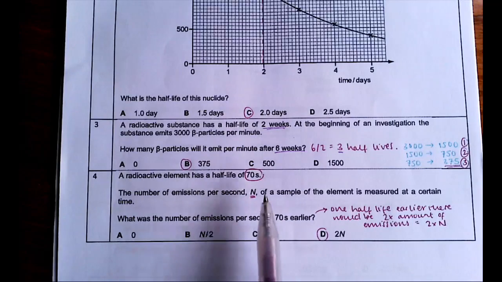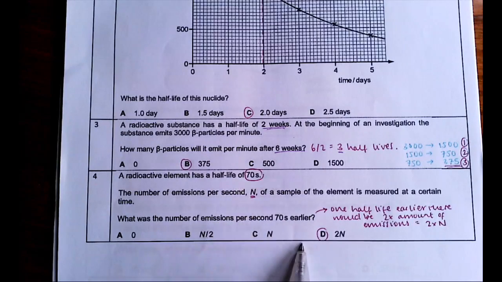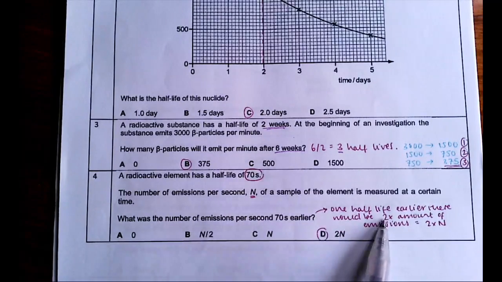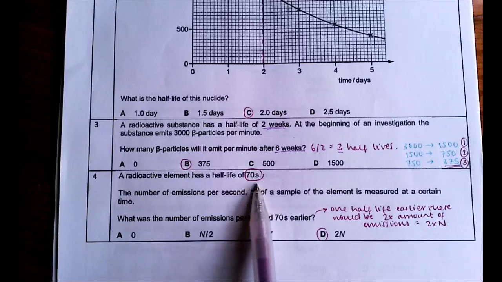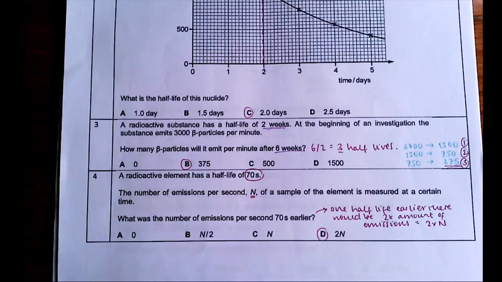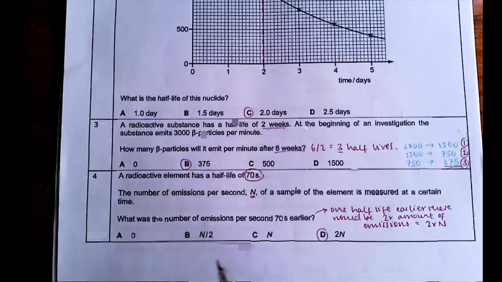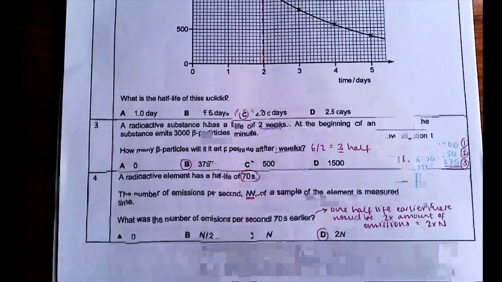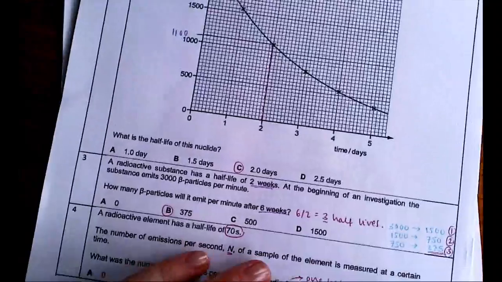Well, if the half-life is 70 seconds, then 70 seconds earlier was 1 half-life prior. So 1 half-life earlier would have double the amount of emissions. Okay, and it tells us that the number of emissions at this point now is N, so 70 seconds earlier would be 2 lots of that. Gives me 2N. Hopefully that's okay for you there.